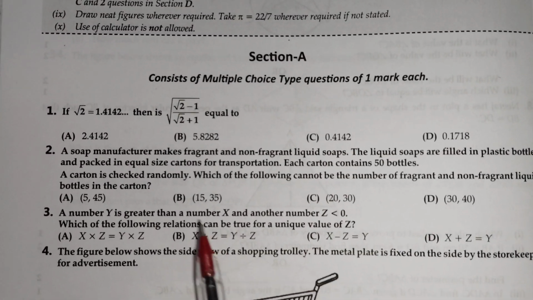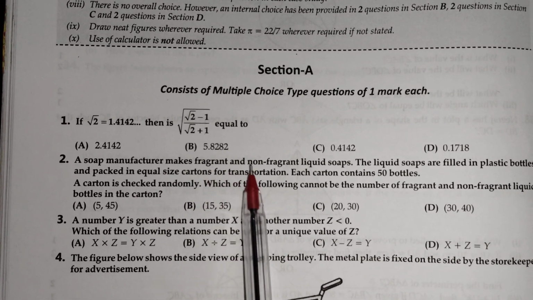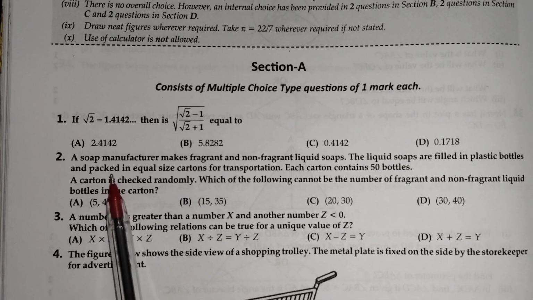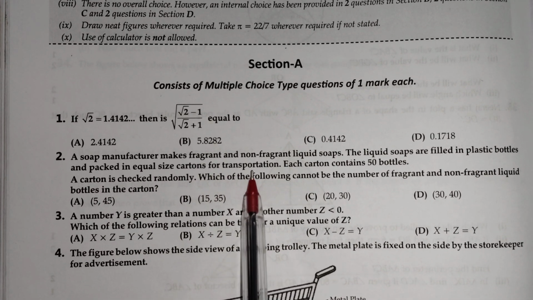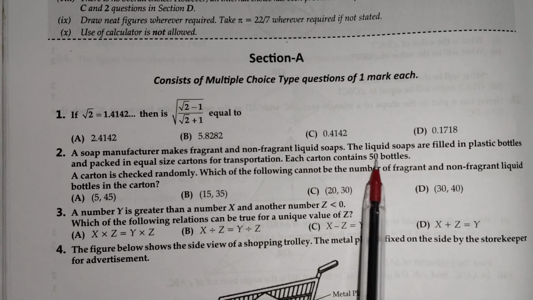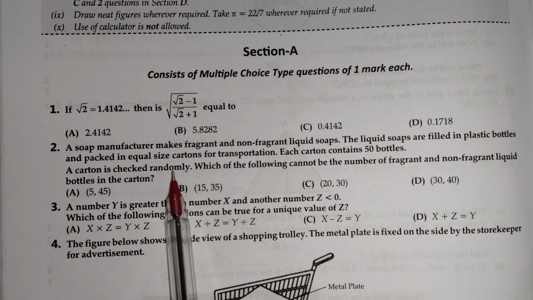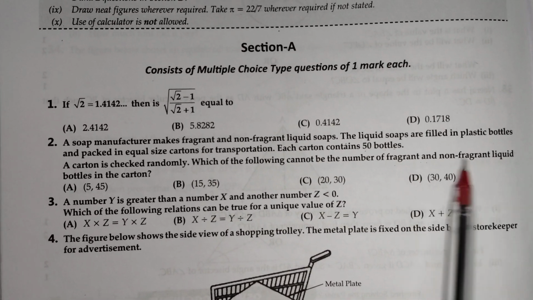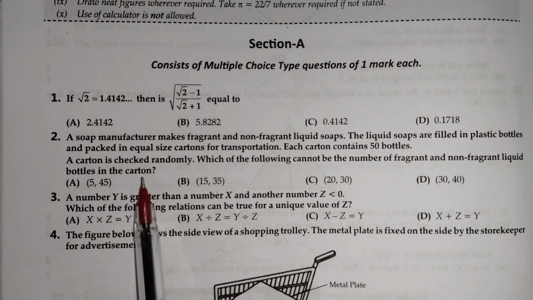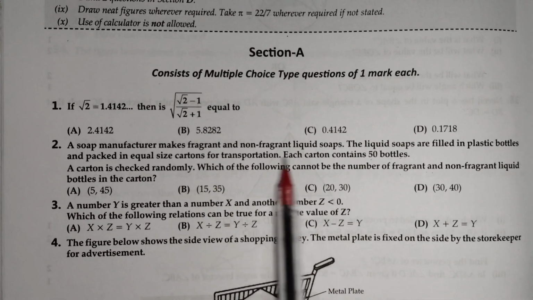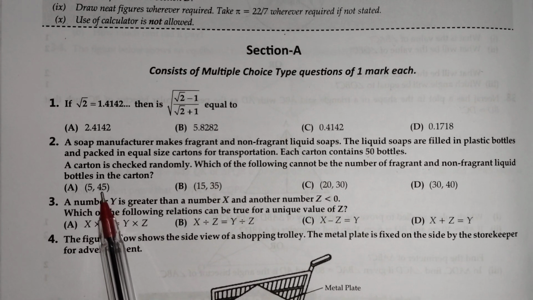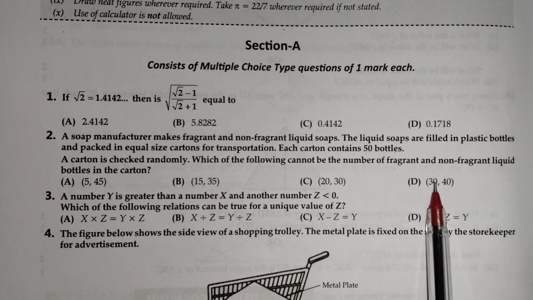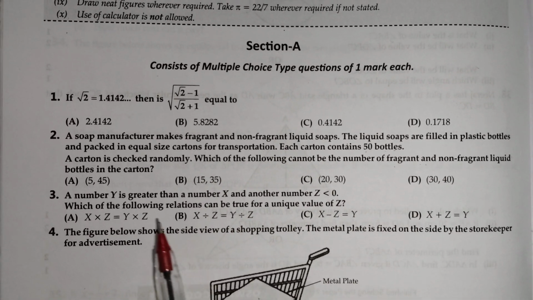Next, question number 2. A soap manufacturer makes fragrant and non-fragrant liquid soaps. The liquid soaps are filled in plastic bottles and packed in equal size cartons for transportation. Each carton contains 50 bottles. A carton is checked randomly. Which of the following cannot be the number of fragrant and non-fragrant liquid bottles in the carton? So there are 50 bottles given. First has 5, 45, 50; 15, 35, 50; 40, 20; 30, 30 is 60, not 50. So D option is correct.